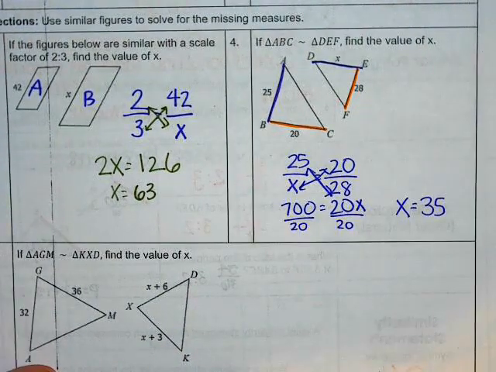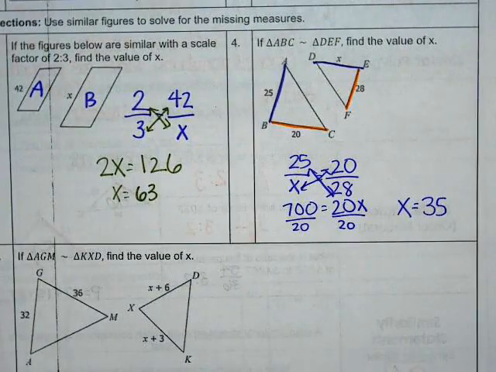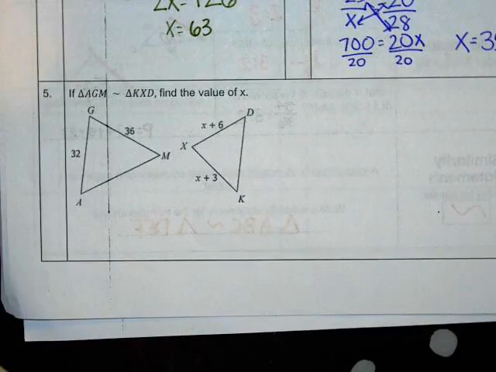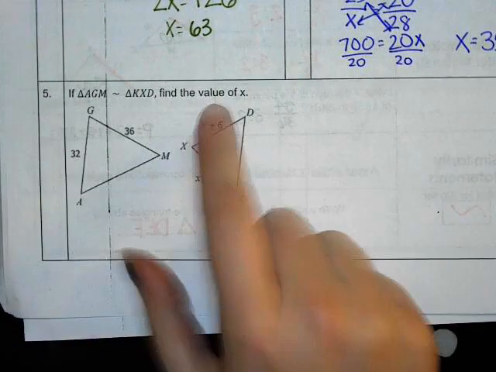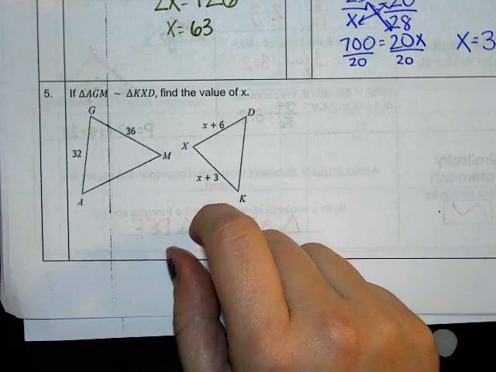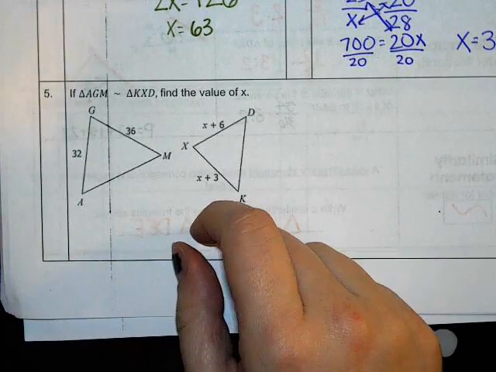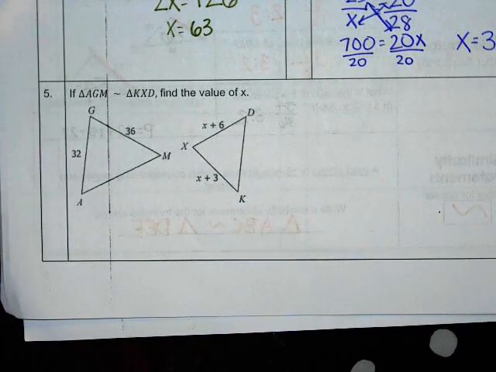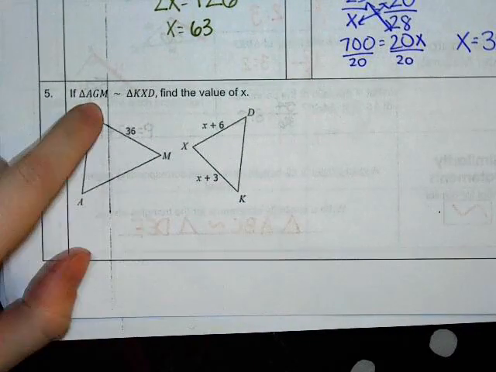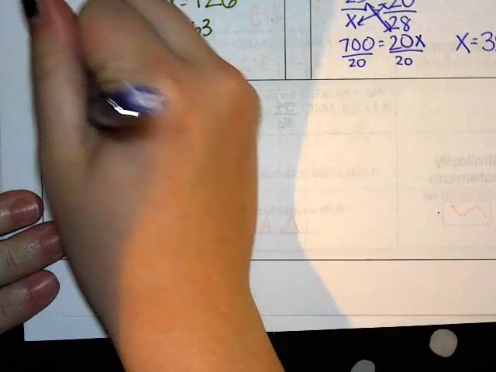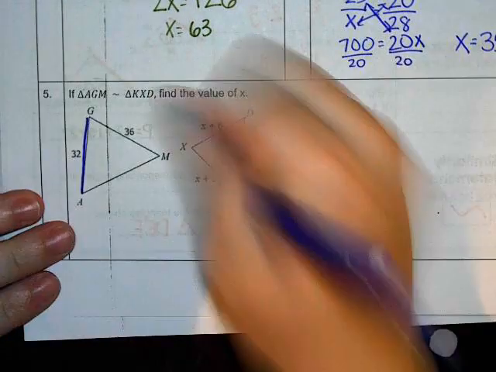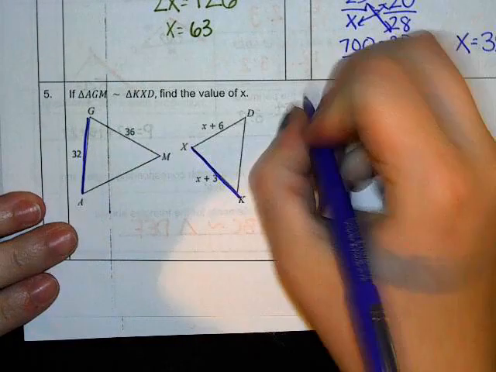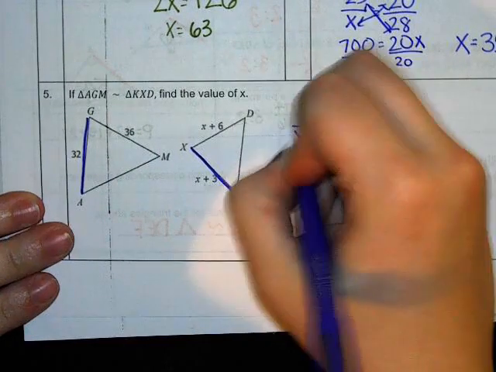Okay, and then my last problem, number 5, is very similar to how number 4 was. The only difference is it's got 2 expressions for each side on the second triangle. But that's okay because we know how to set this up now. I'm going to look at my similarity statement and I'm going to say AG is my first side. And AG matches KX. So I can set up my proportion, 32 over x plus 3.